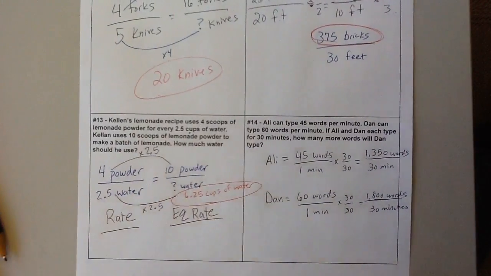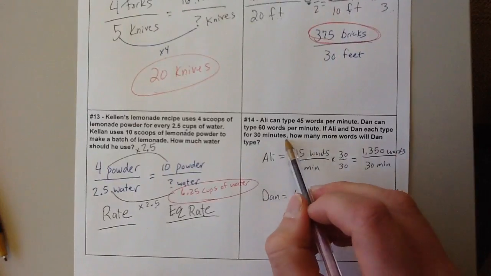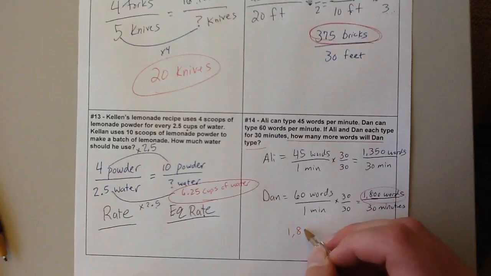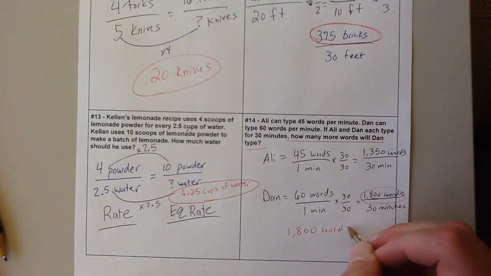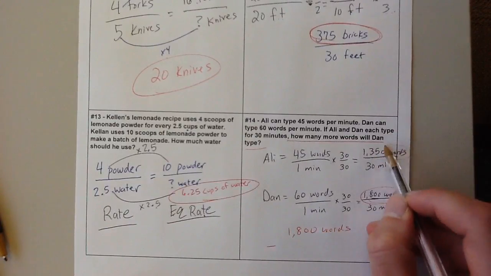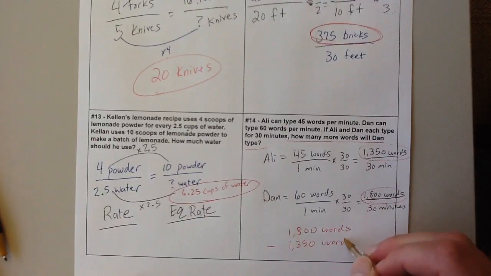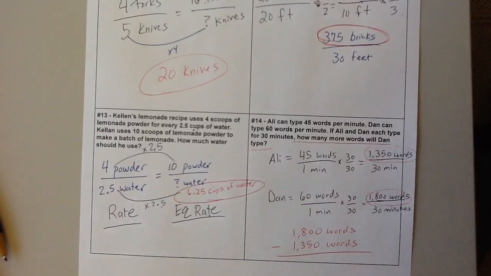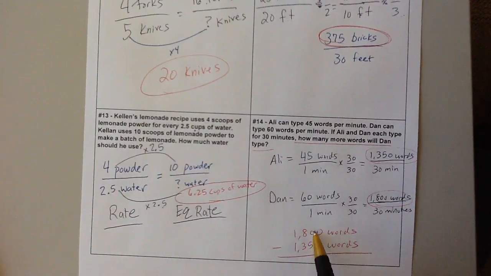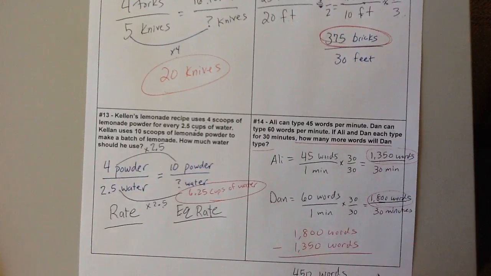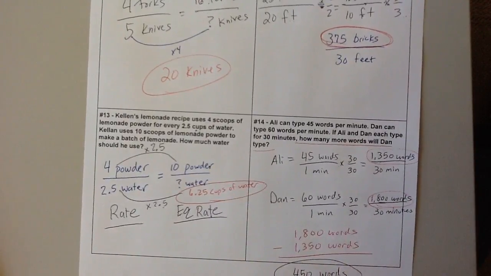And remember, go back to the question, see what they're asking you. It says, how many more words will Dan type? So if Dan types 1,800 words and Allie types 1,350 words in 30 minutes, what's the difference? How many more words does Dan type? Well, you take 1,800 minus 1,350, and you figure out that the difference is 450 words. So Dan types 450 more words.